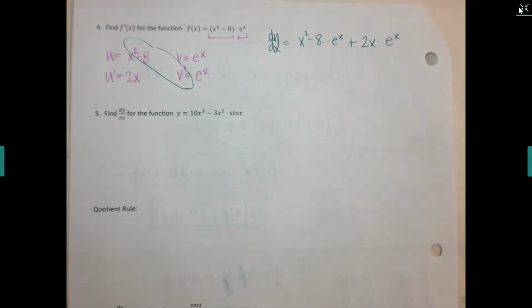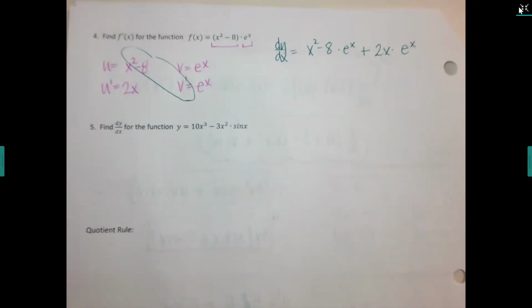How come v prime is e to the x? E to the x is its own derivative. That's one of your special rules. So when you take the derivative of e to the x, it's still e to the x. Oh, I see, never mind, sorry, I confused it. The prime is underneath.